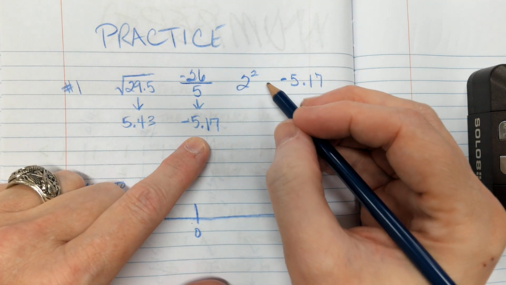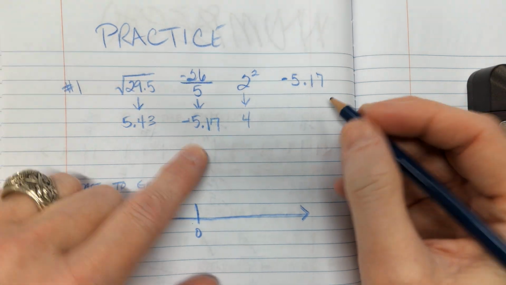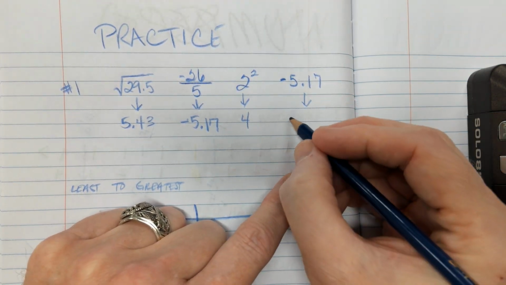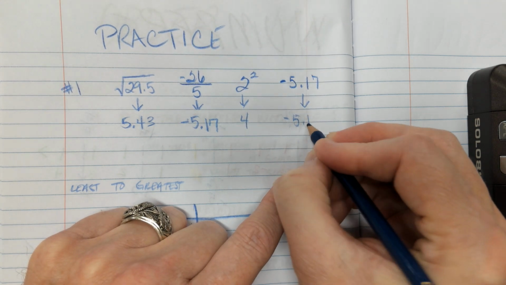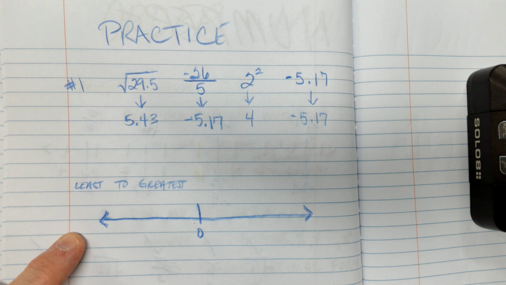2 squared, what'd you get? 4. Remember, you have to do your calculator. And what about this one? It's already there. So negative 5.17. Now, on this number line, you're going to put them in order before you answer the question. You're going to put them in order.